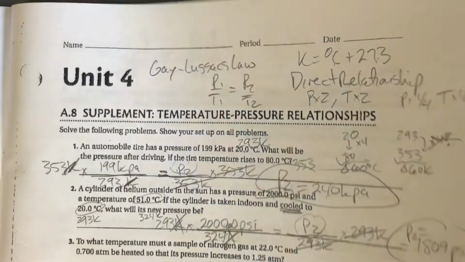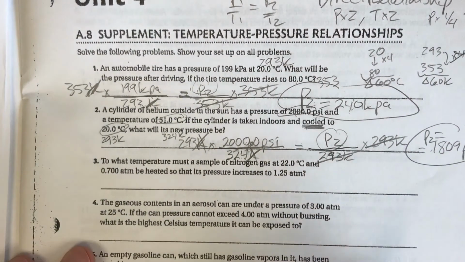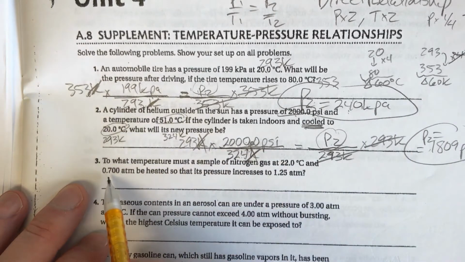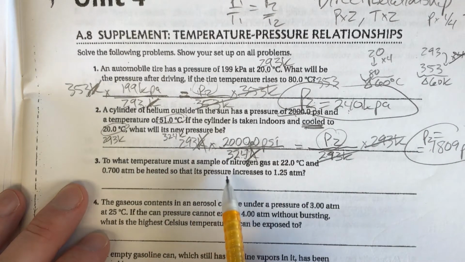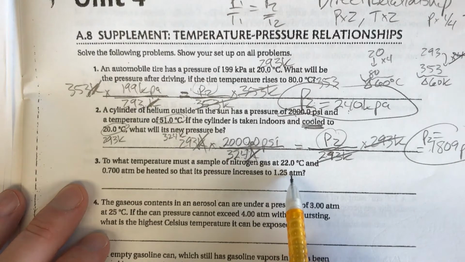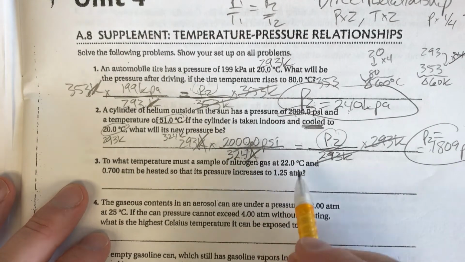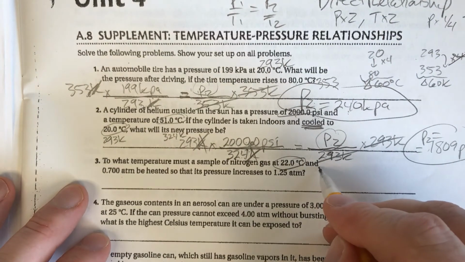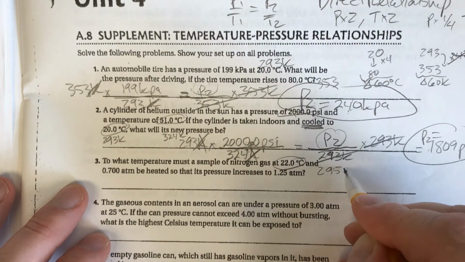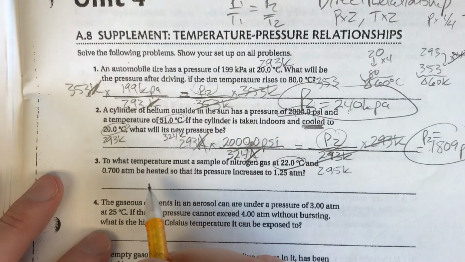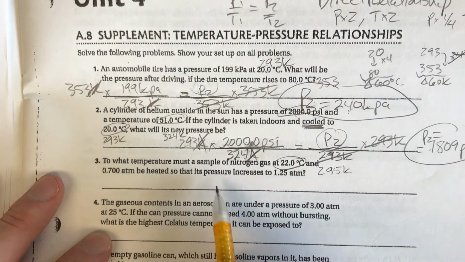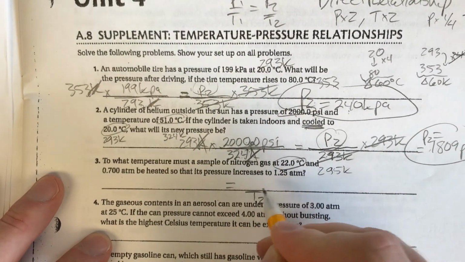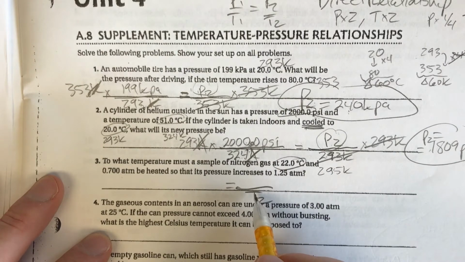All right, let's solve for one that's in the bottom. We haven't seen this one yet in a couple examples. What temperature must a sample of nitrogen gas at 22 degrees Celsius and 0.7 atmosphere be heated to so that its pressure increases to 1.25 atmospheres? So again, I have to change, and now we're solving for temperature. So 22, I'm just going to add 273 to that. So basically we have 295K. And when we plug this in, to what temperature? That means what I'm going to solve for. So I'm solving for T2.